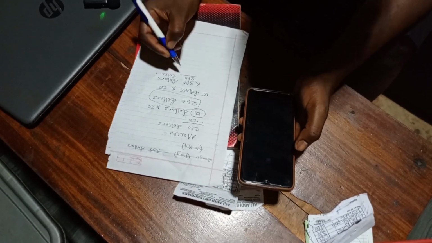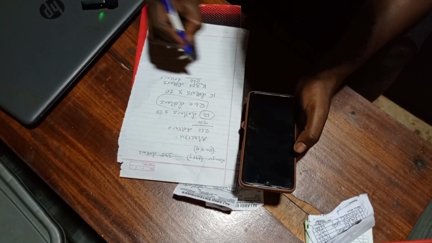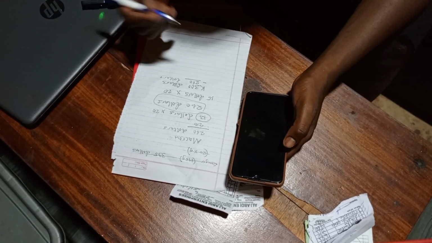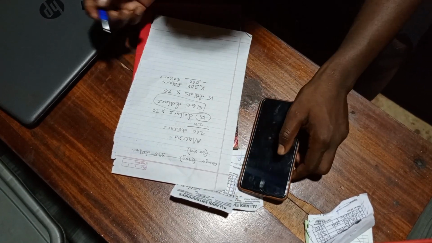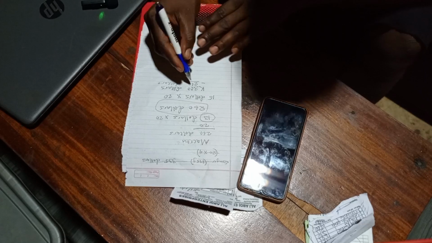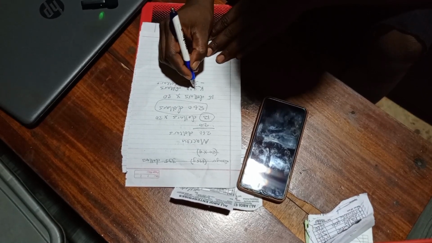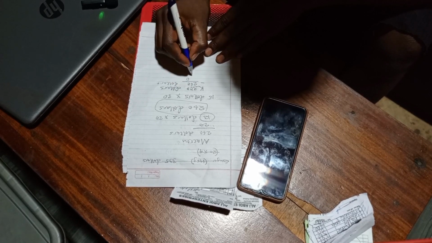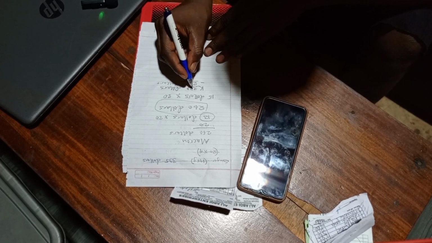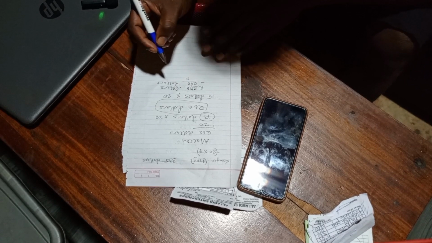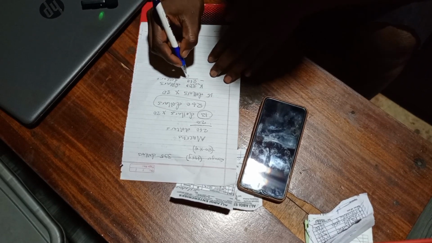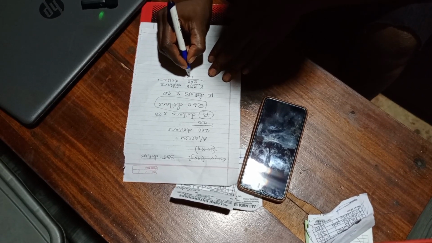Now we subtract this. You can use your head or you can use the calculator. Let me just use my head. When you subtract here, it's 0. Here, we just borrow 1 from here, we put 8. We have 10. 10 we subtract 6, which is 4.